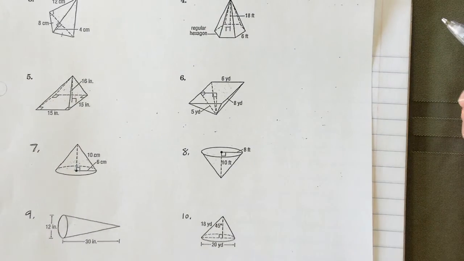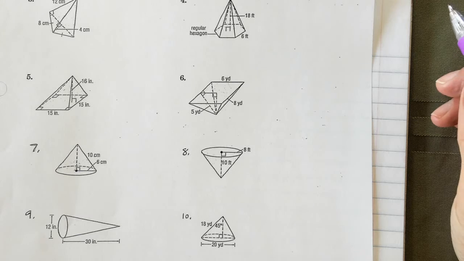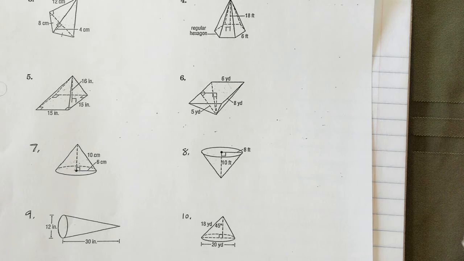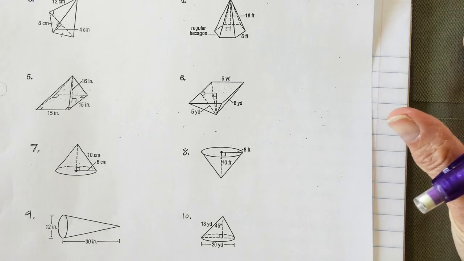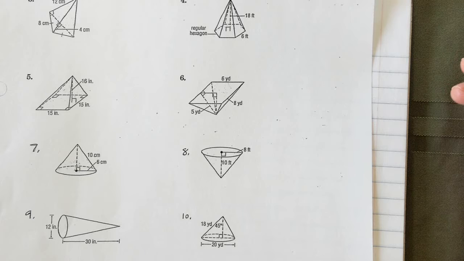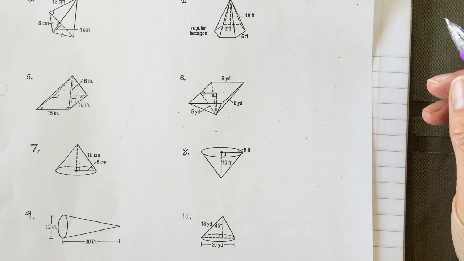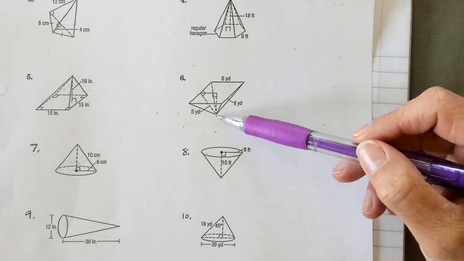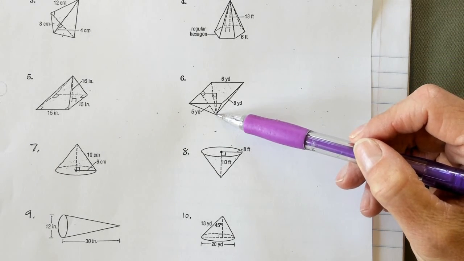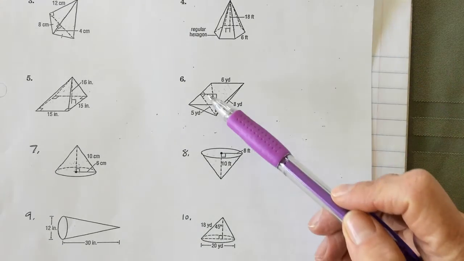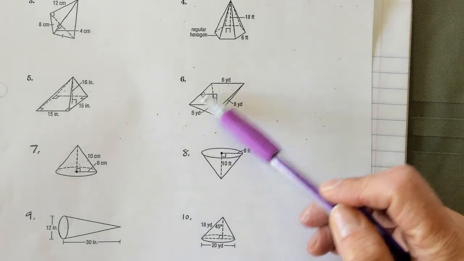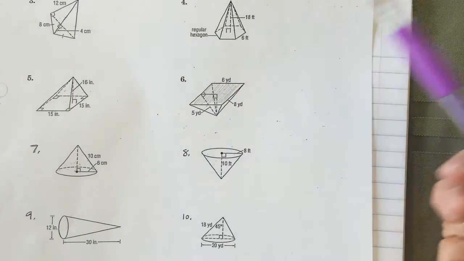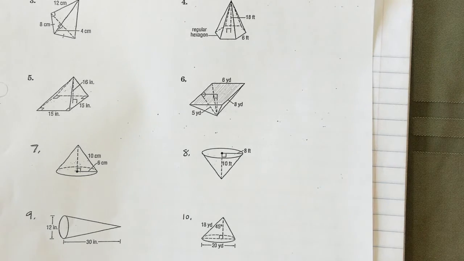Problem number 6, and I know that the hard part about doing some of this stuff is that we're trying to show a 3-dimensional shape on a 2-dimensional piece of paper, and trying to get that depth, that visual understanding, can be a little bit tricky. So bear with me as we look at problem number 6. Whoever's playing with this shape, they kind of have it sitting on the vertex, and that's really not going to be very effective. It's going to tip over. So I'm really hoping that you guys can see that the base is right here as a rectangle, 6 by 8.